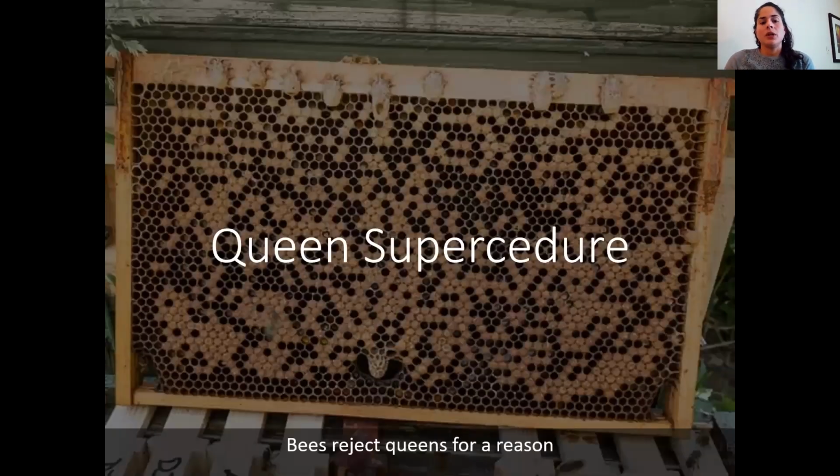Queens supersedure. Bees reject queens for a reason. Sometimes we do not know. Most of the time we do not know what the reason is, but there's always a reason why bees reject a queen. And when they reject a queen, they will supersede that queen, and they will raise lots of queen cells to take over the colony.